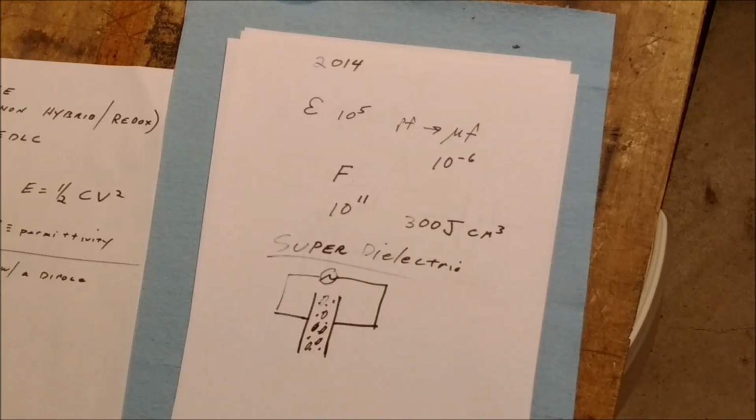Well, to multiply the number of dipoles and increase the dielectric constant, it seems like what you want to do is provide little parking spaces, little pores, call them ionic condos, if you will.